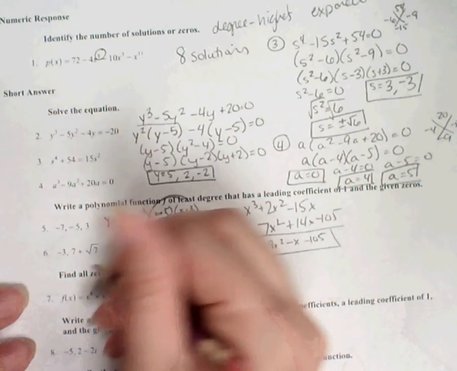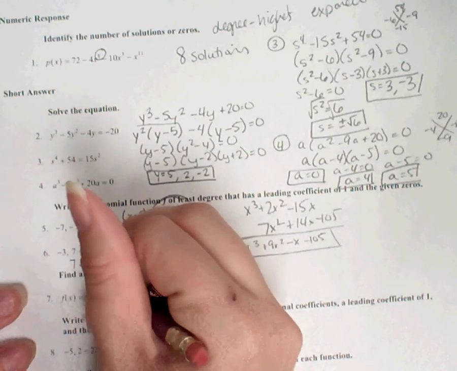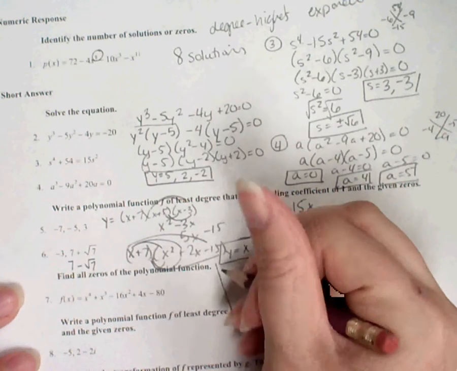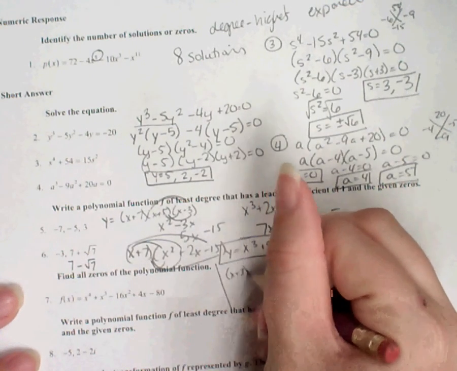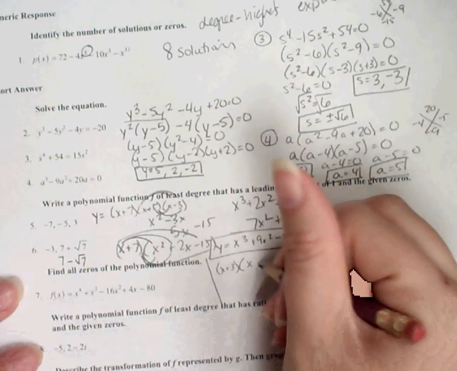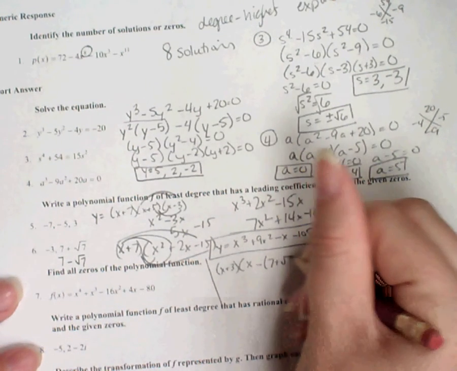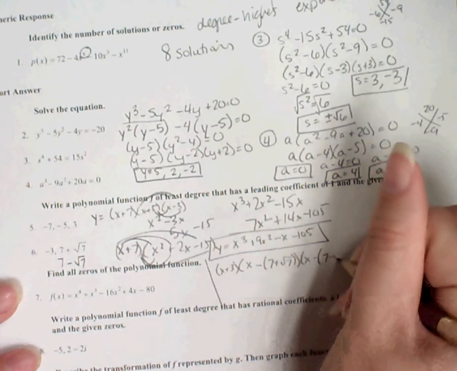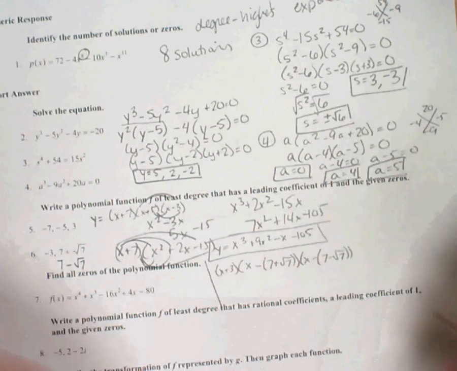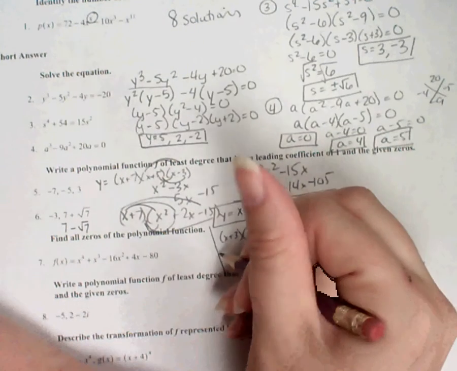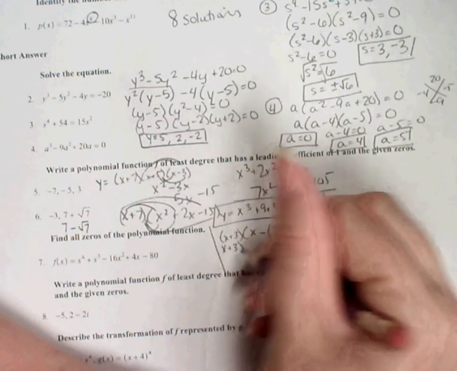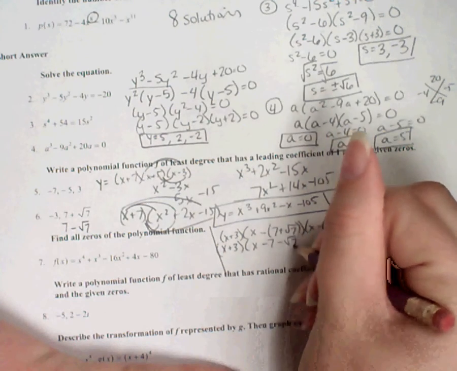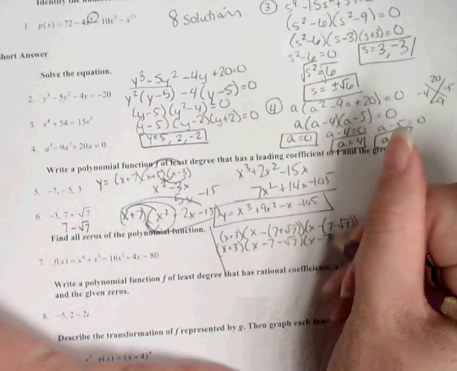I also have to have its conjugate, 7 minus root 7. So I'm going to start off with x plus 3, x minus 7 plus root 7, and x minus 7 minus root 7. And whenever I distribute out that negative, I'll have x plus 3, x minus 7 minus root 7, x minus 7 plus root 7.